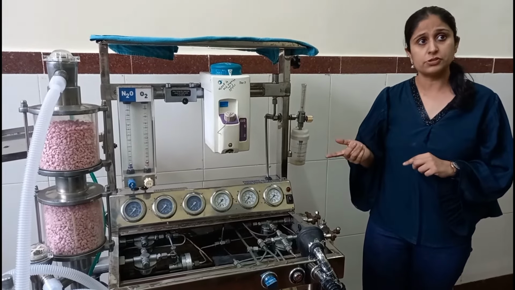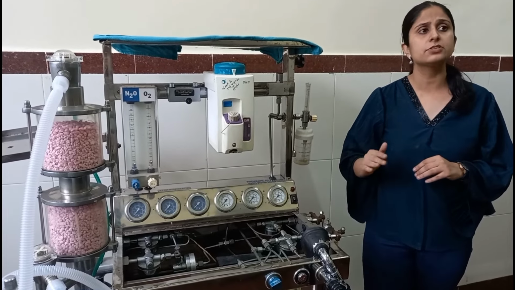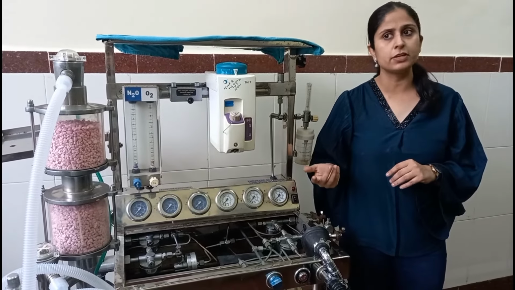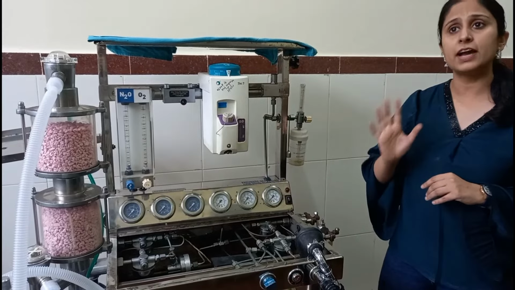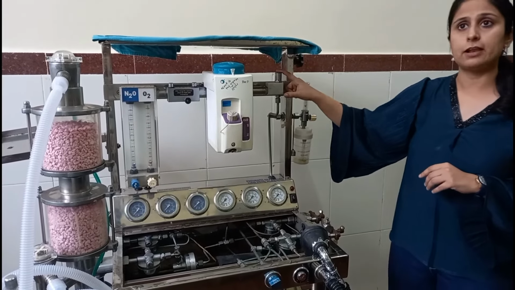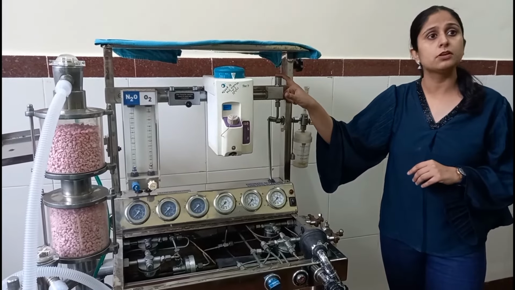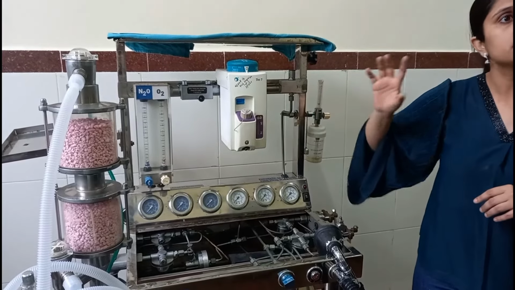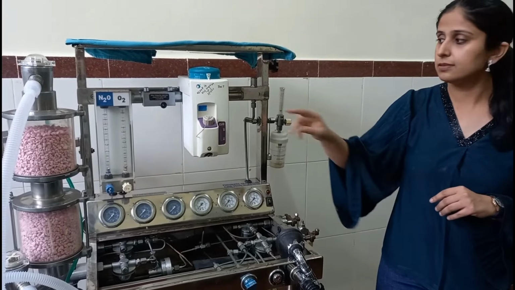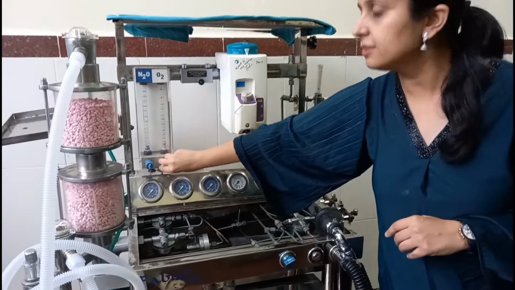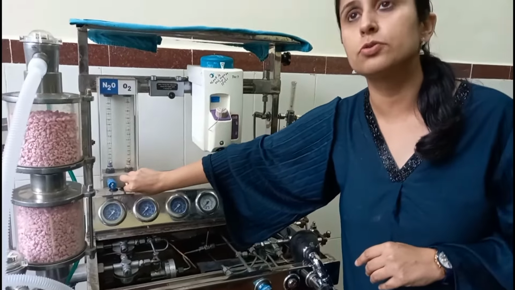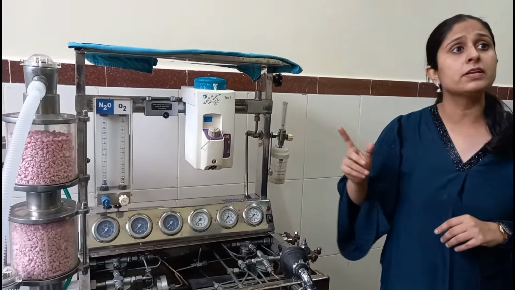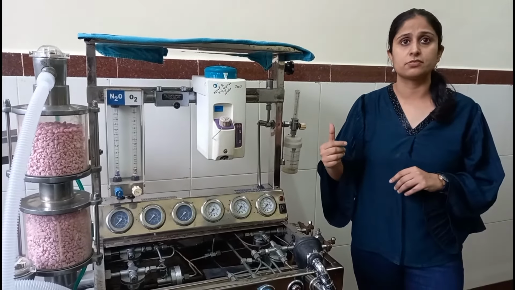When we come to the low pressure system, it has a psig of just 5 to 8 above atmospheric pressure. It includes 5 things. The APL valve, the pressure limiting valve, is included in the low pressure system. The back bar on which the vaporizers are mounted is included. The second thing is vaporizers. The third thing is the flow control knobs. And the common gas outlet is also included in the low pressure system.